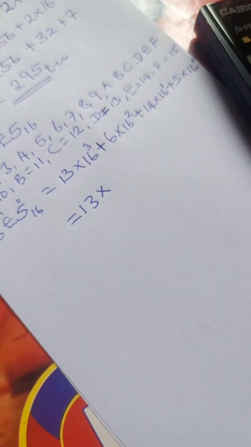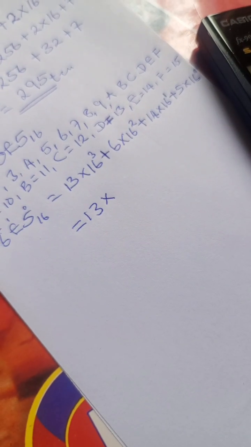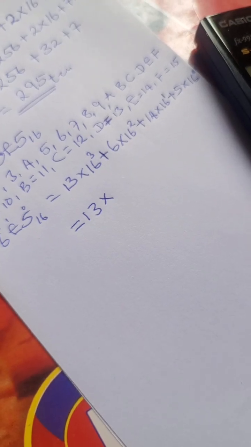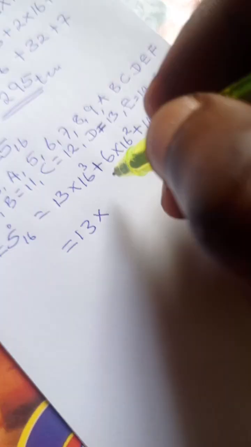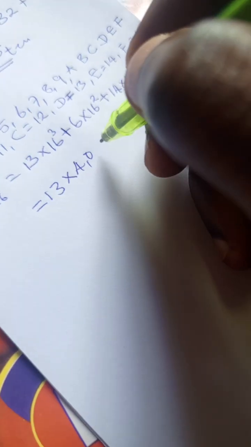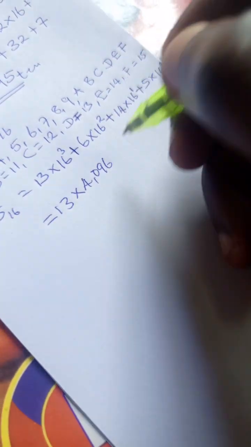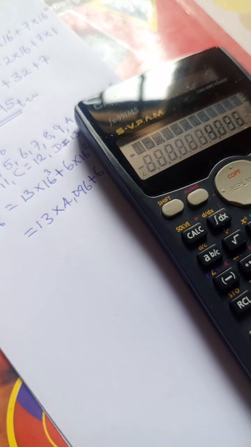So the next step is 13 times 16 to power 3. 16 times 16 three times will give us 4,096, plus 6 times 16 to power 2.